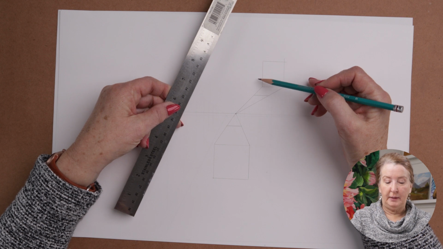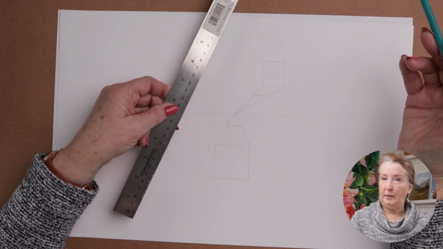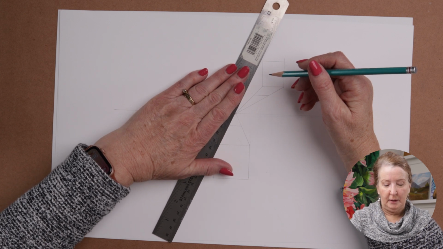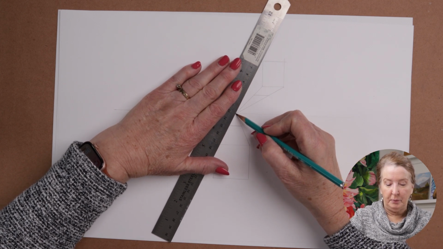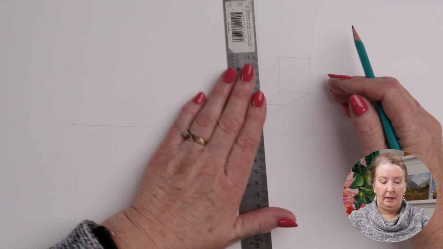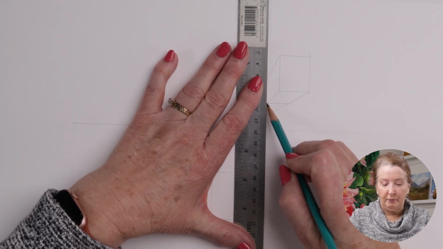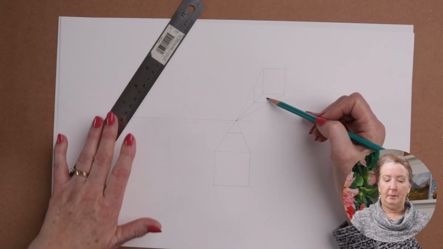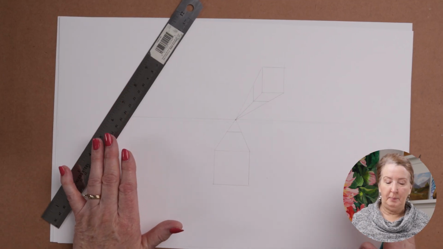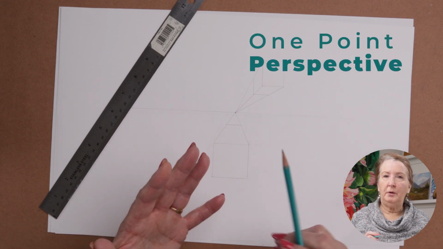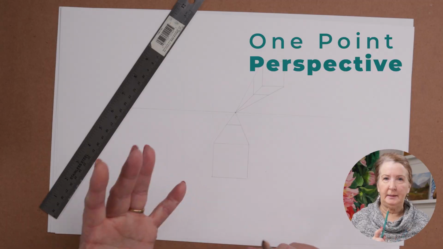Now, if I wanted to do this side of the box, I only have three choices: the horizontal, vertical, and to the vanishing point. So I draw a line from the vanishing point to that corner, and then I would draw a vertical line straight up from this other corner, and you can see the bottom edge and the side of the box. So keep in mind when you're doing one-point perspective, you're always working with only three lines: horizontal, vertical, and to the vanishing point. I hope that helps.